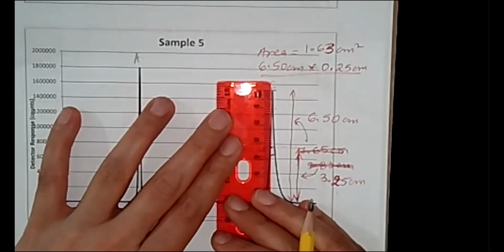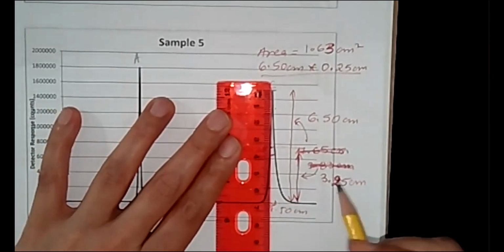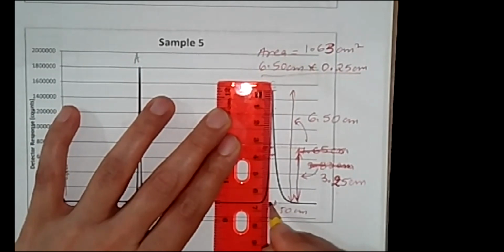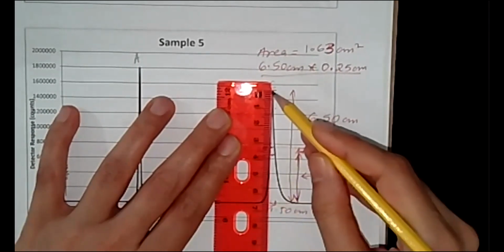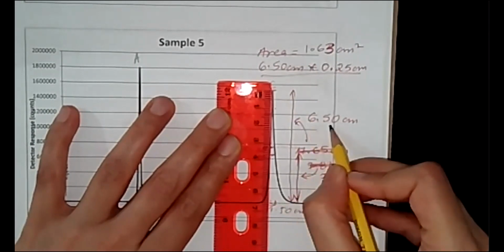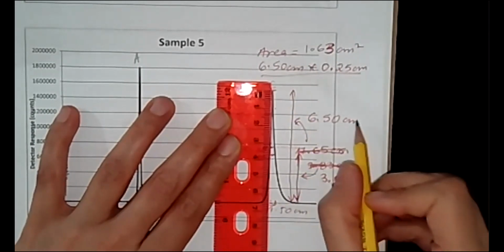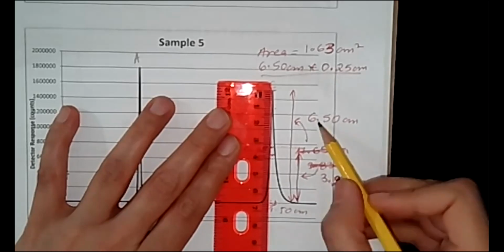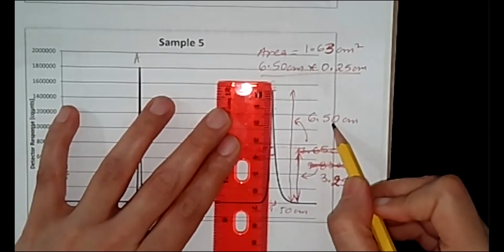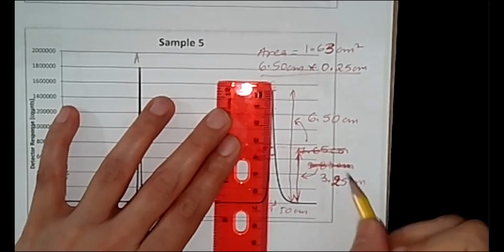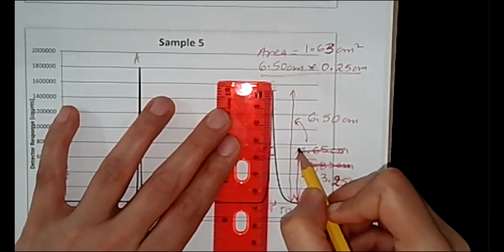Place your ruler at that place and figure out the total height of the peak in centimeters. Since the total height is this, I will divide the total height by 2 and figure out half of that height.